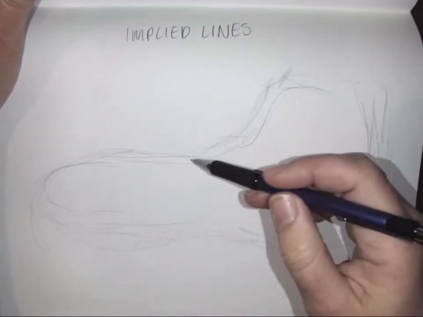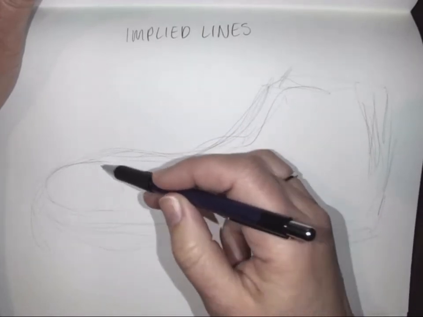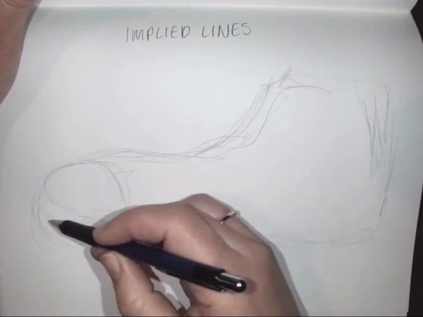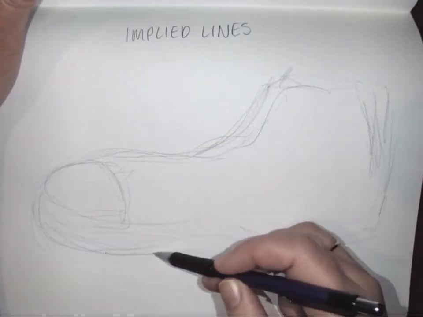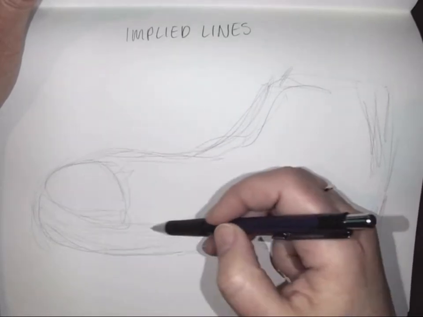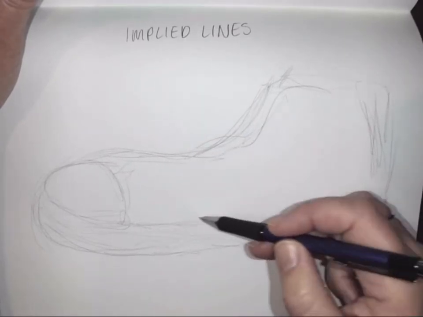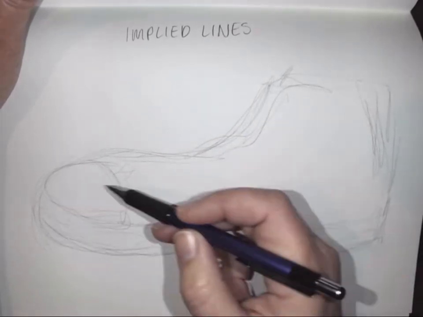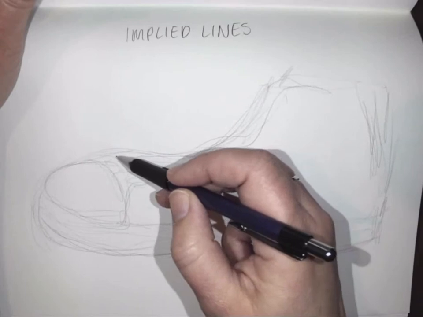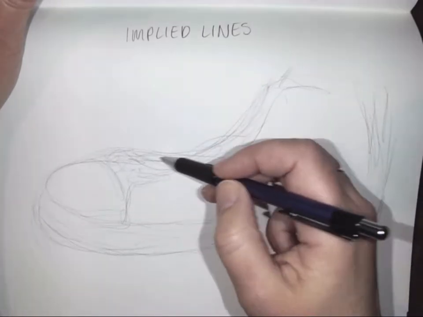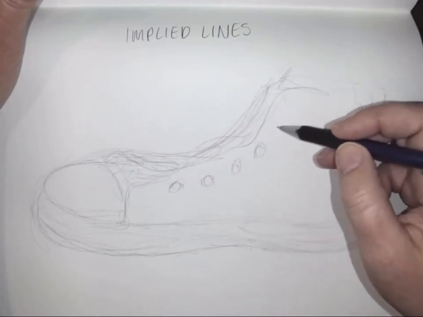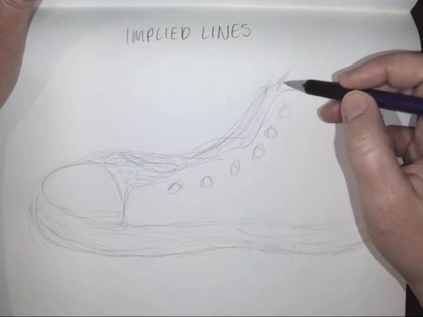So those first steps in any drawing is trying to get the proportions correct, try to get the thing looking like it does in real life. So there's lots of observation happening here, noting how lines move, how something is in relation to something else on the shoe. And you can spend a lot of time doing this. But that's not what we're here for.